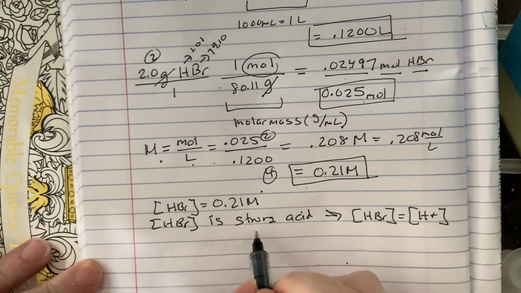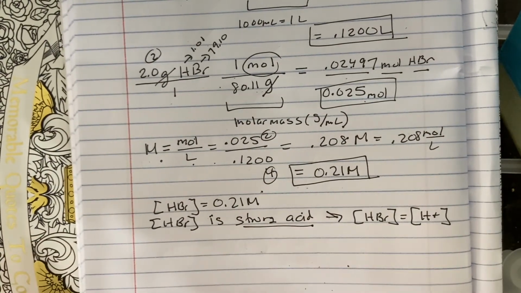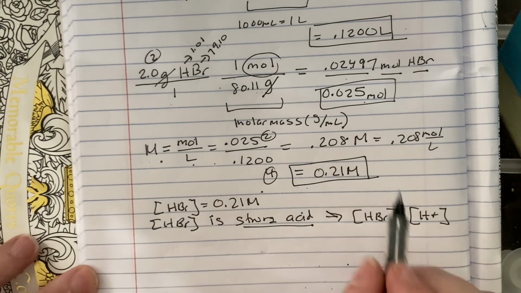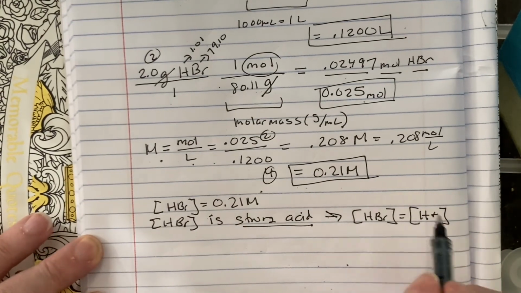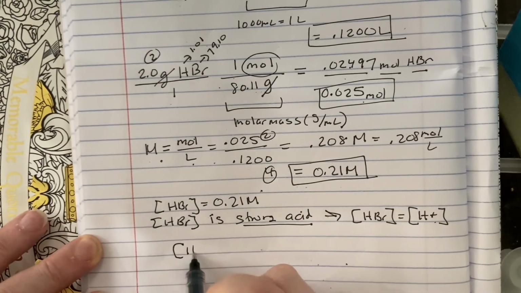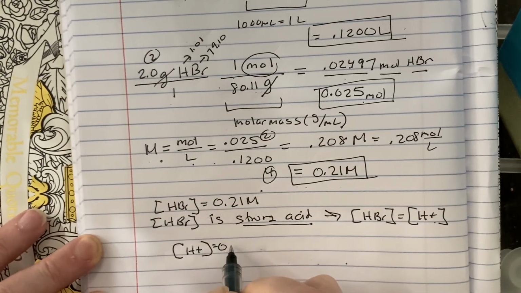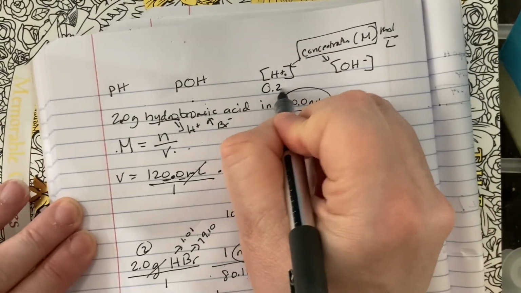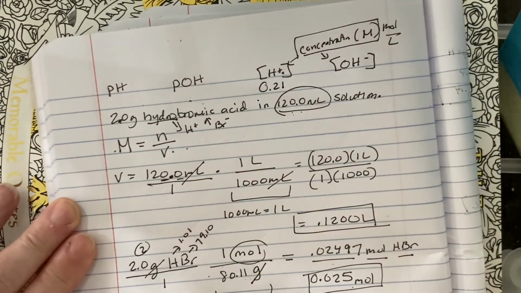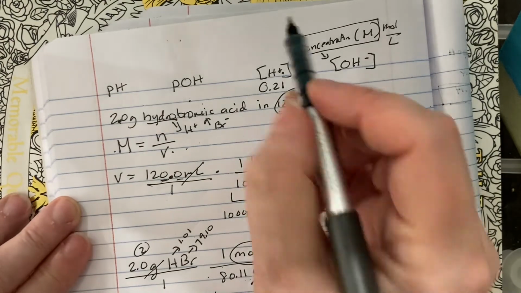Only do this with the strong acid, so always make sure you note hydrobromic acid is a strong acid, so the concentration of HBr is the concentration of H+. So that means the concentration of H+ is 0.21, 2 sig figs. Still make sure you're doing your sig figs.